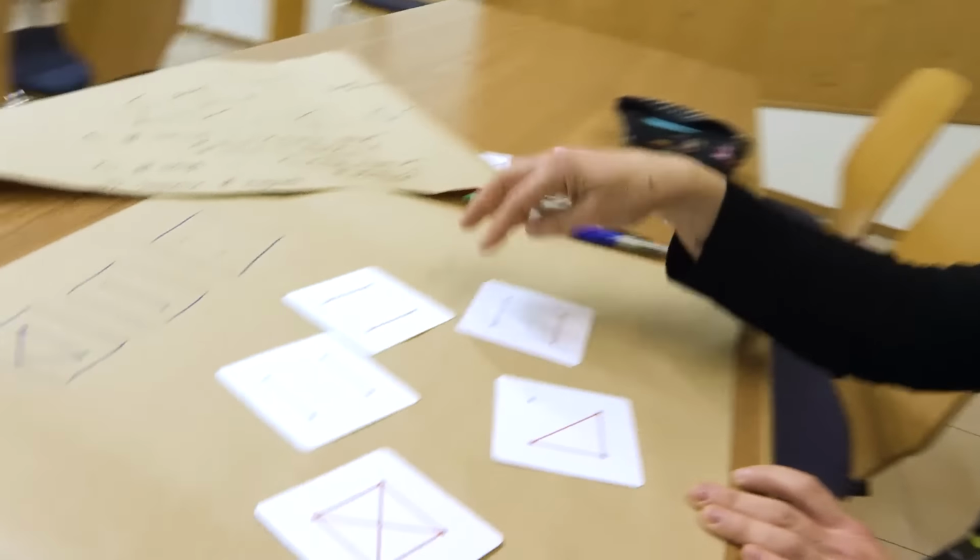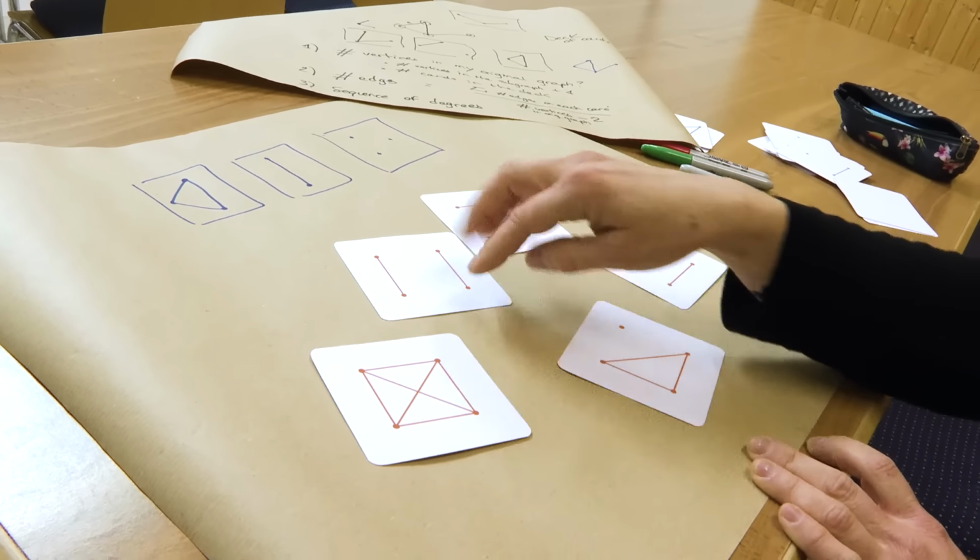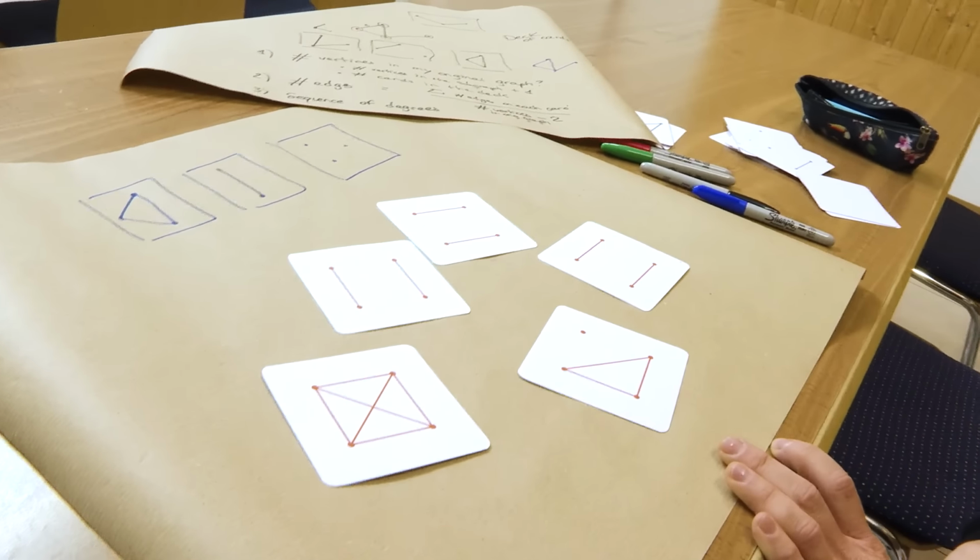I can do the same with the edges. I can sum the number of edges in each card. So I've got 3 plus 2, 5, plus 2, 7, plus 2, 9, plus 6, 15. 15 divided by 5 minus 2 is equal to, that's 3. So 15 divided by 3 means 5 edges in my original graph.